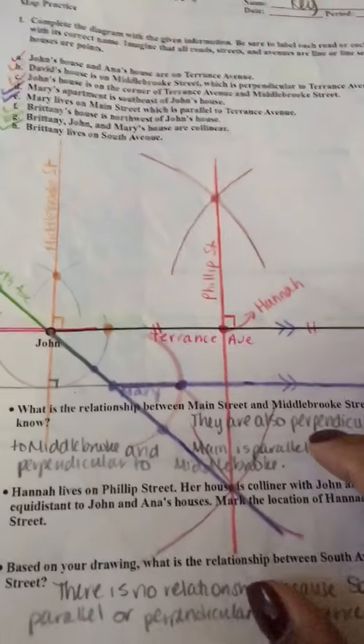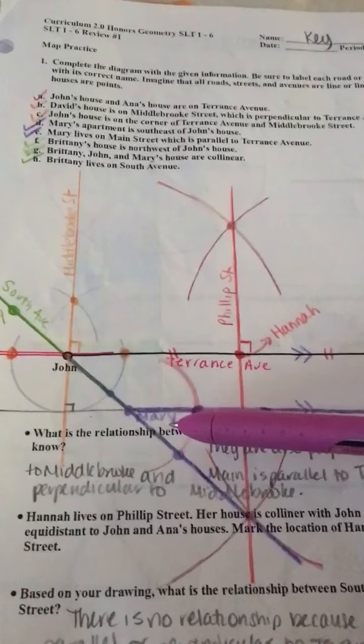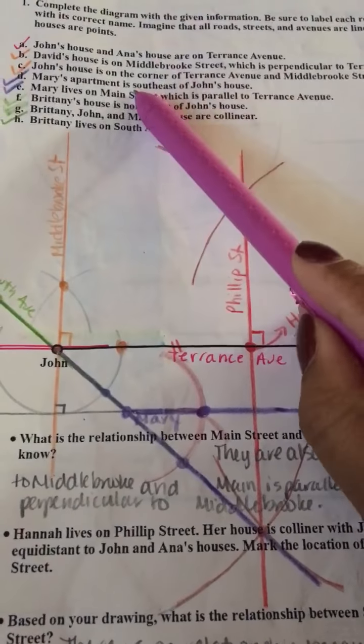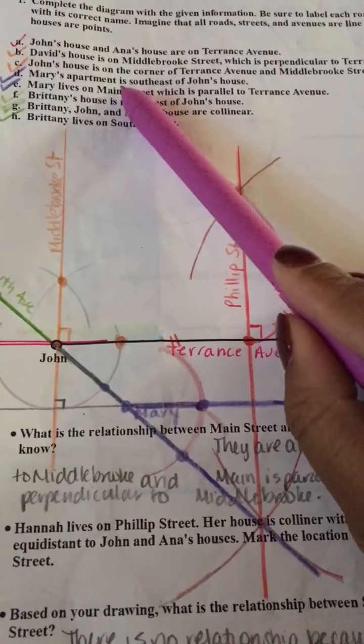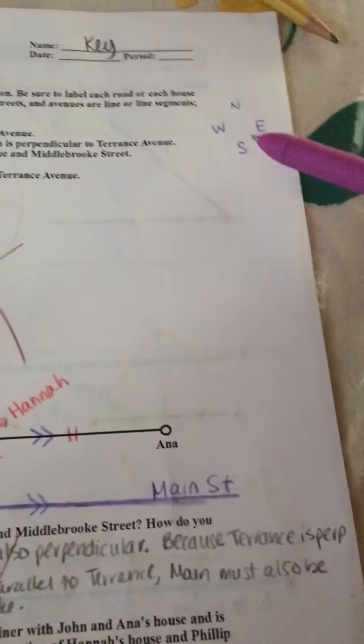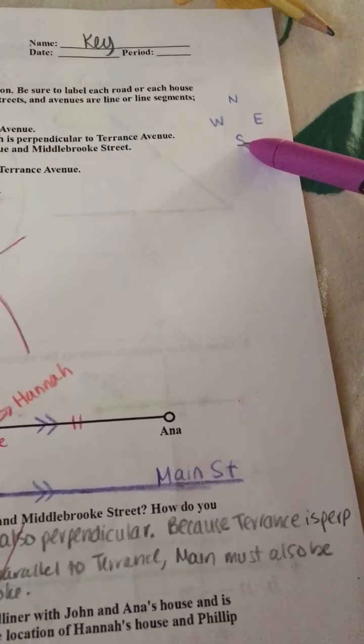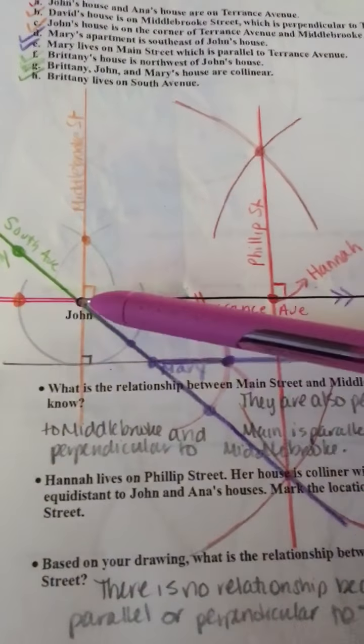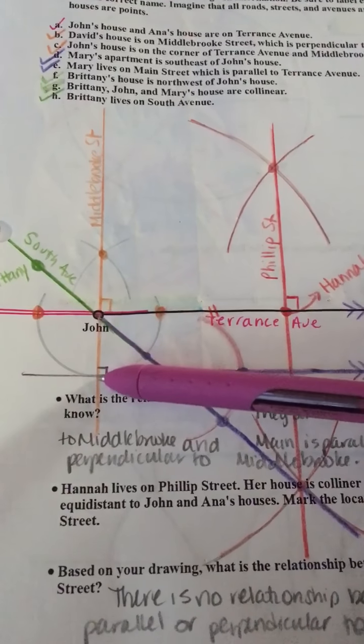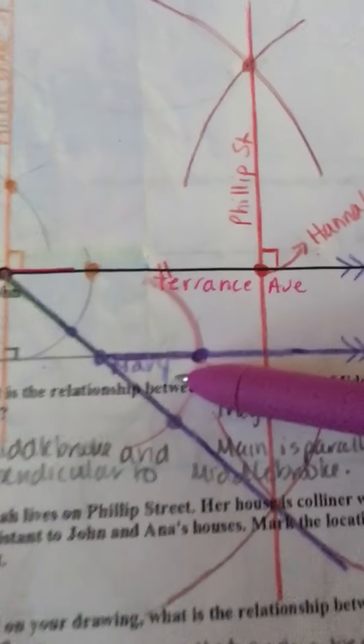Now, as I was walking around the classroom, I see that a lot of you were making a mistake on where Mary is. They said that Mary lives southeast. You have to know your directions. South is down, east is to the right. So you should have gone to John and you should have gone down and to the right to create Mary.